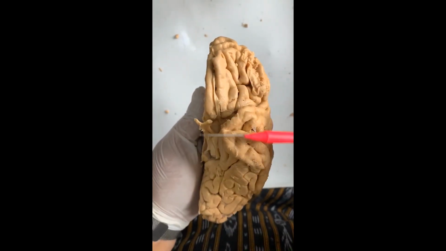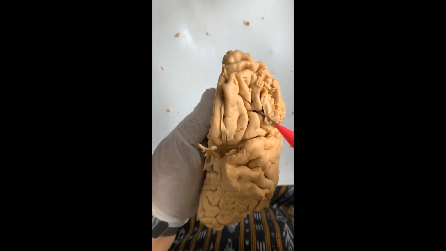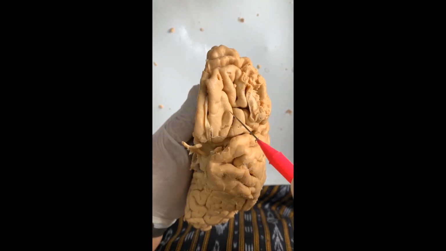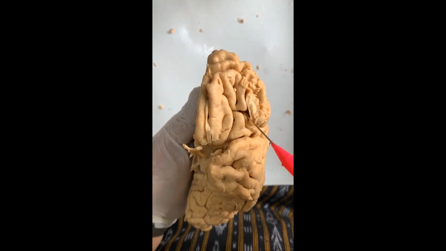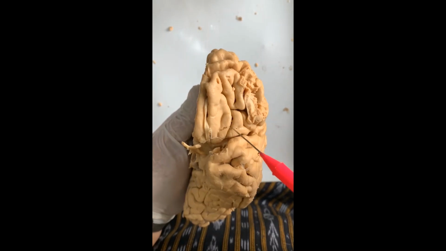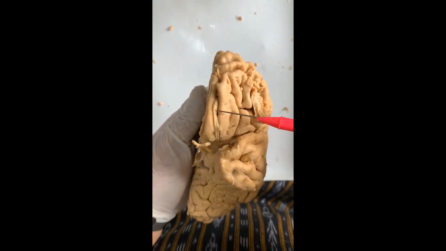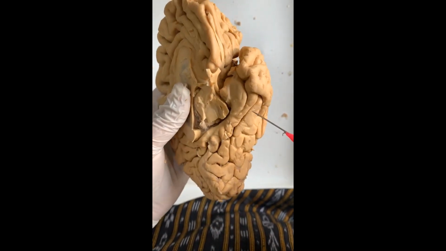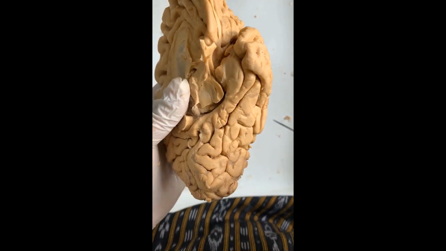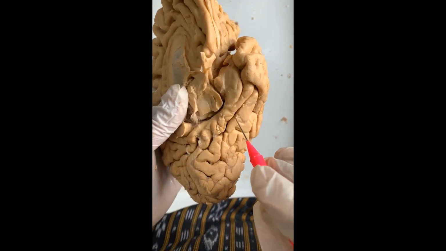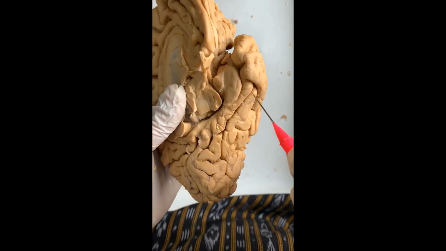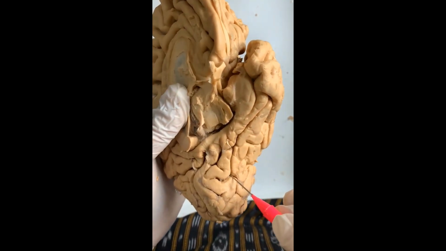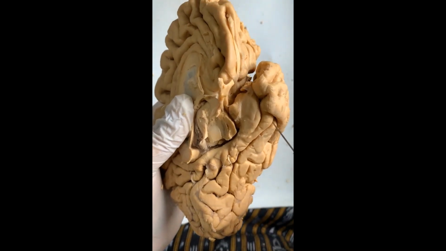Now let us see the gyri in the inferior surface. In the front, you can see the H-shaped olfactory sulcus, with the two lines of an H cutting here. You can see the olfactory bulb with the olfactory nerve. Posteriorly, in the occipital part, there is an important sulcus called the collateral sulcus. This is the one which forms the collateral eminence in the inferior horn of the lateral ventricle.